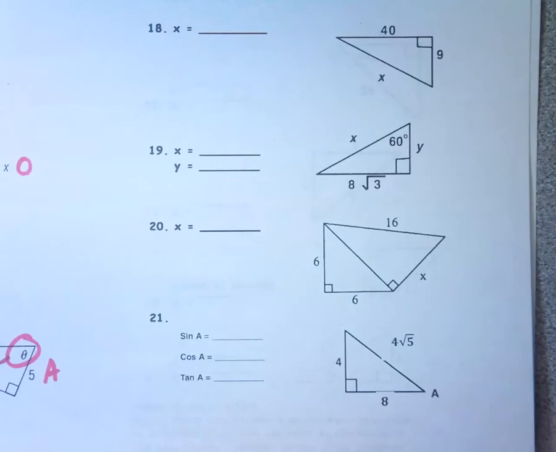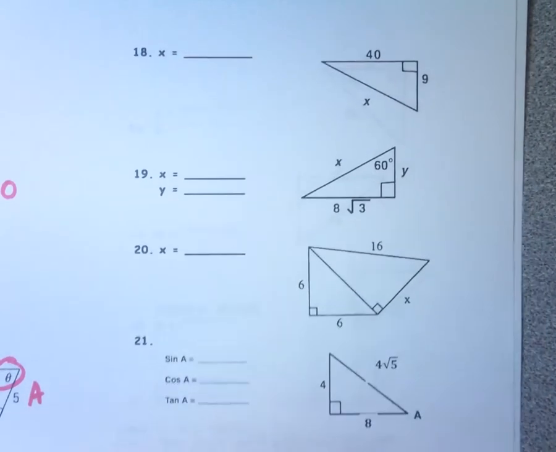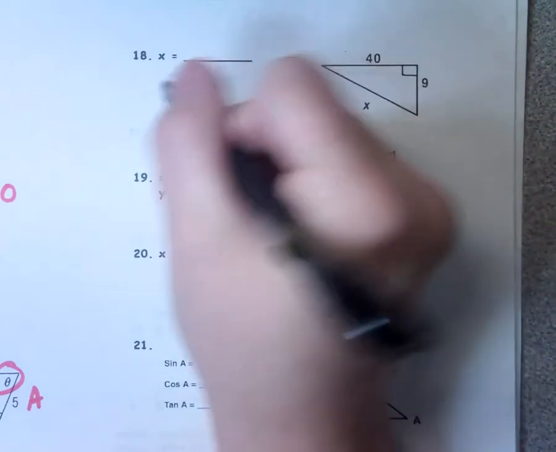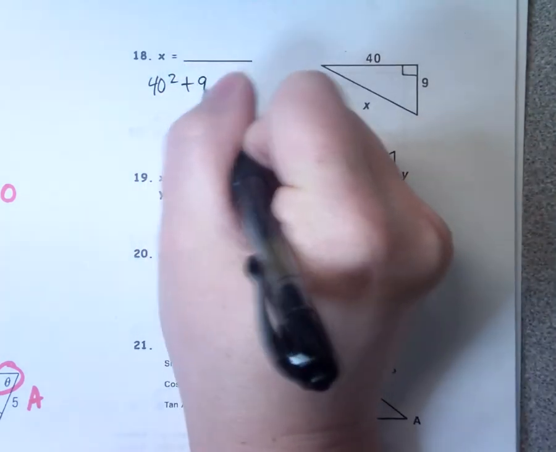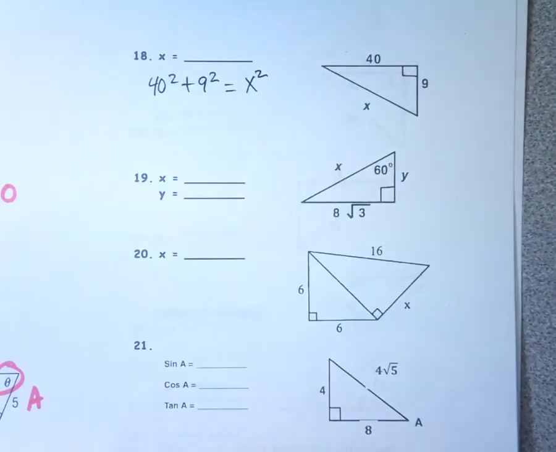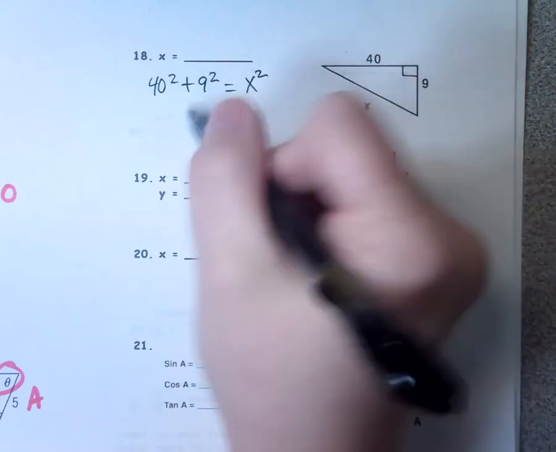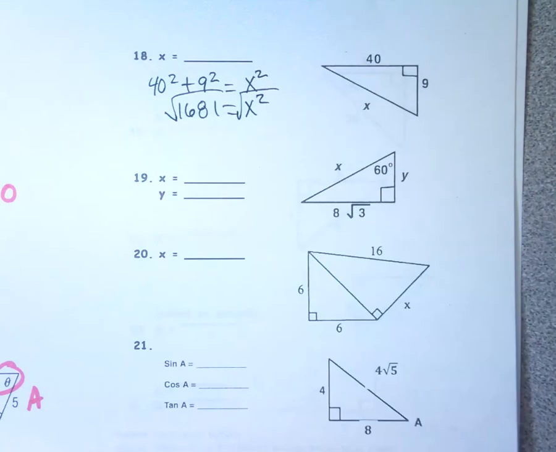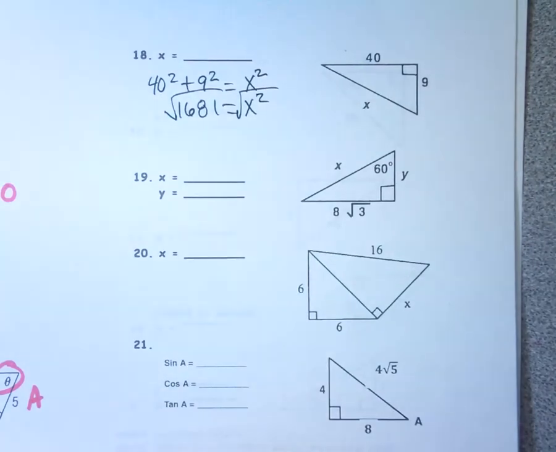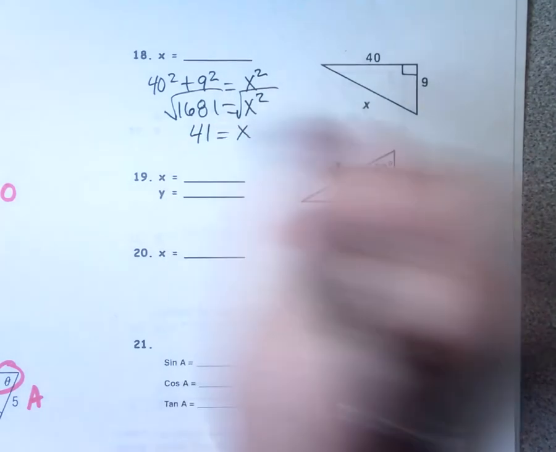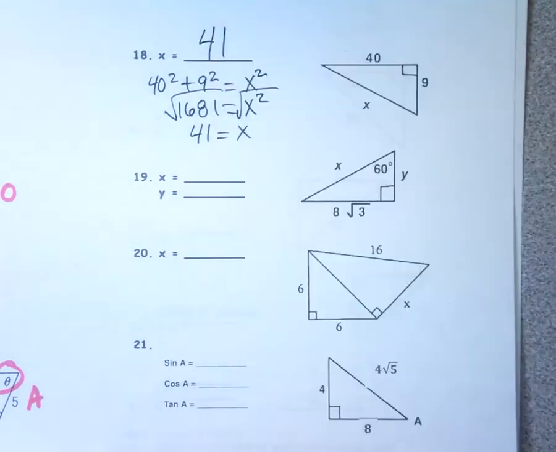Okay, let's go over to number 18. Number 18, this looks like Pythagorean theorem. So x is my c, so it's going to be 40 squared plus 9 squared equals x squared. If I work out 40 squared plus 9 squared, that makes 1681. I'm just going to see if that happens to be a perfect square. So if I take the square root of 1681, sure enough, it's a 41. So x is 41. This happens to be a Pythagorean triple, but you might not have recognized it.